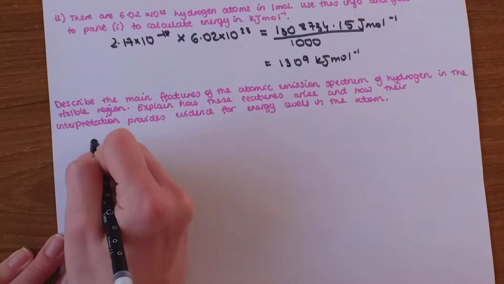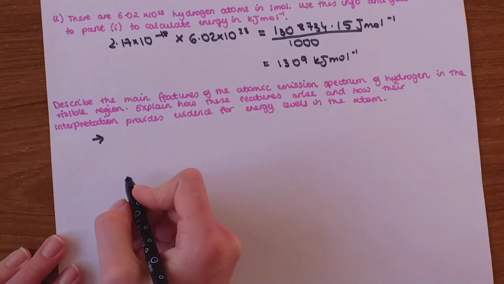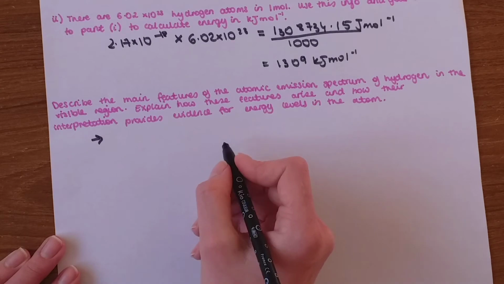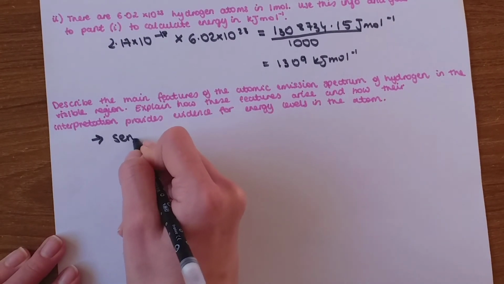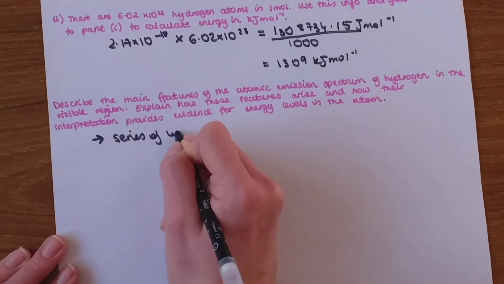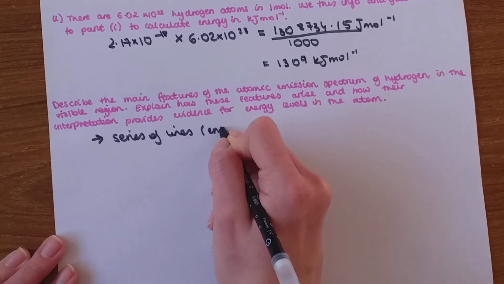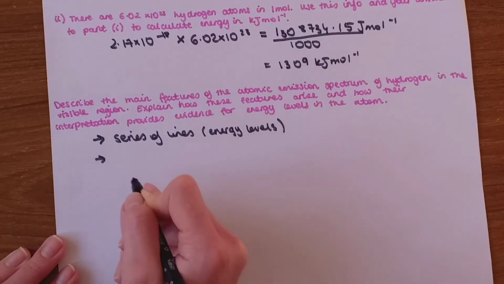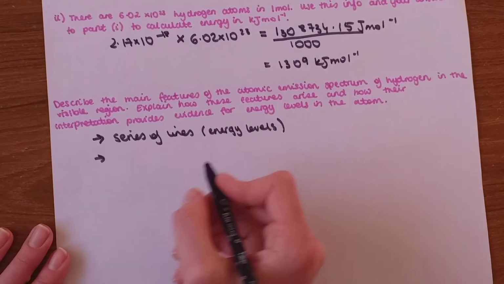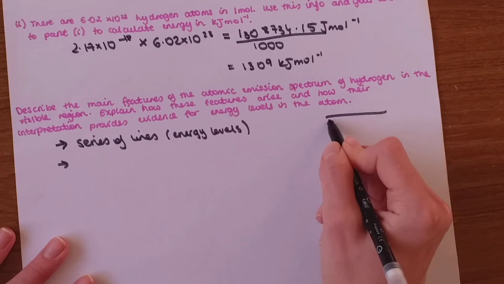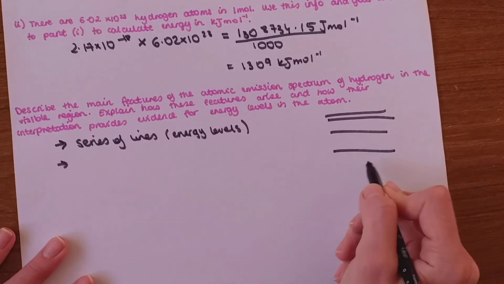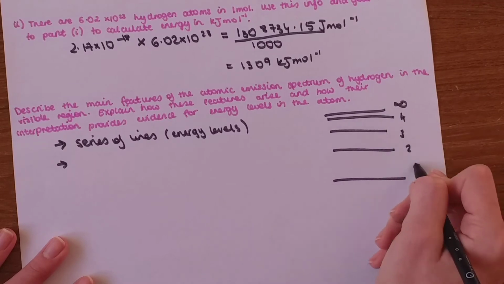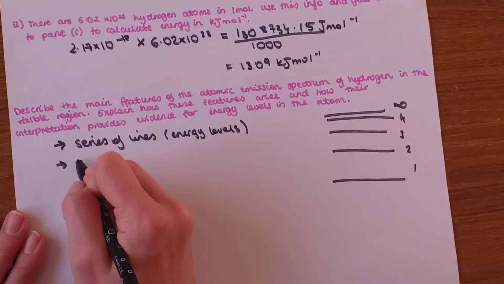So our first point is that in the emission spectrum of hydrogen, we have a series of lines, which we call energy levels. We also know that these lines, you can draw it out to make it easier for yourself, and you might even get some points for that, have a convergence limit.